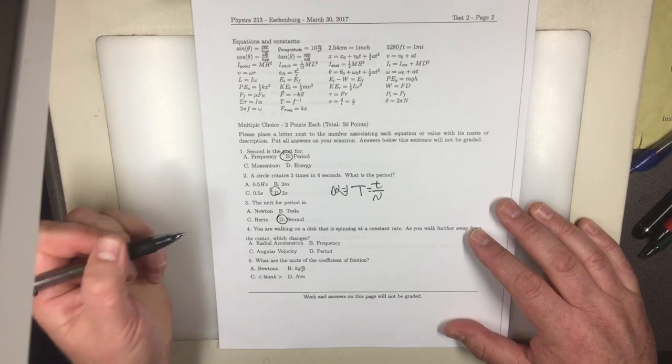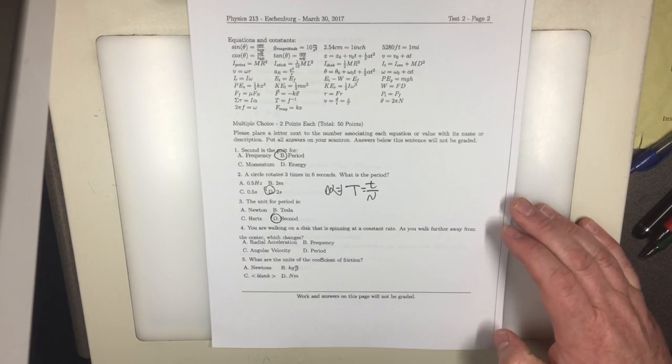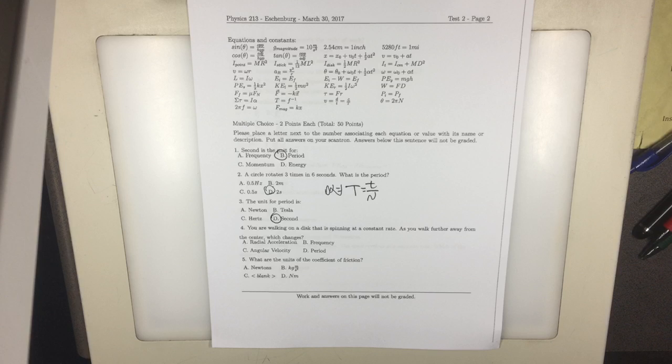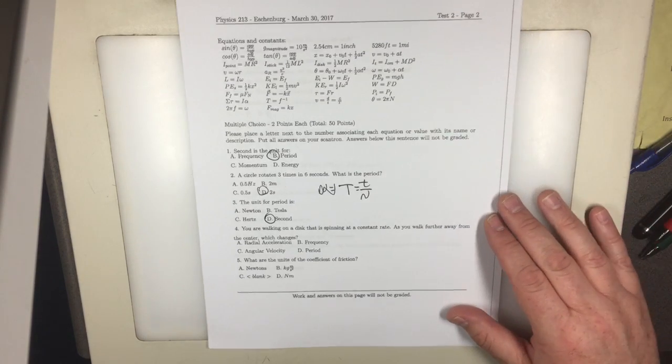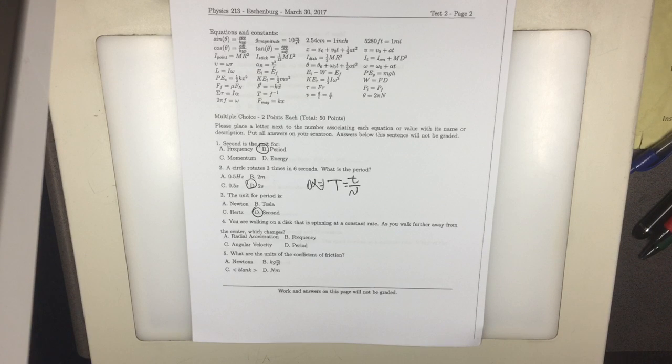What's Newton typically used for? Or what does it? Newton is the unit for X. What's X? Force. Good. Now I love these questions. I came up with these. You are walking on a disc that is spinning at a constant rate.